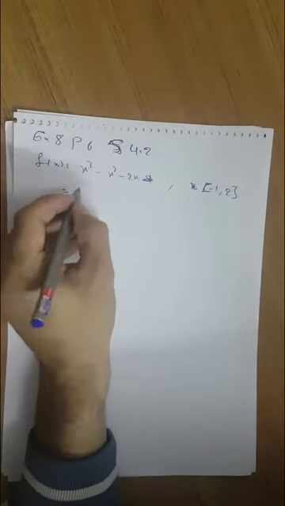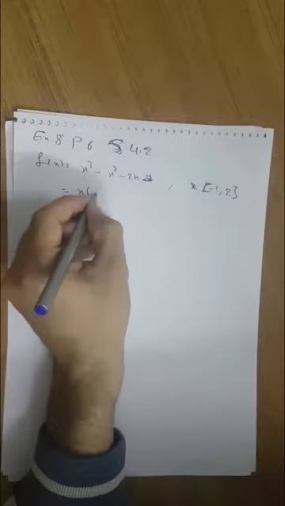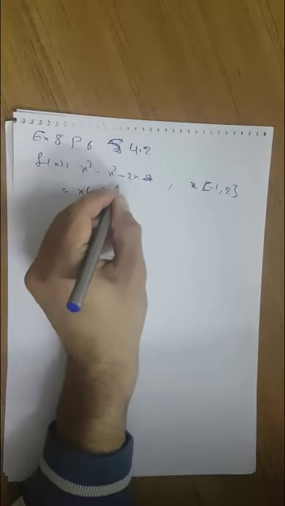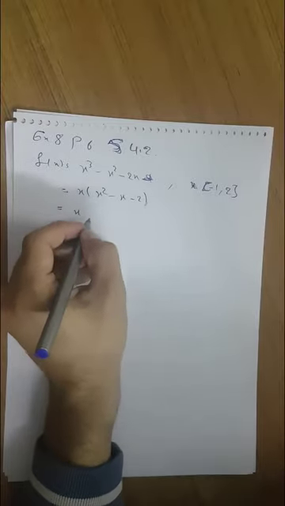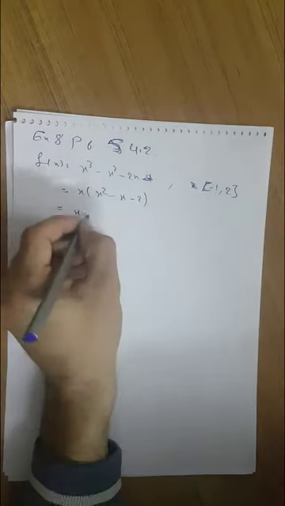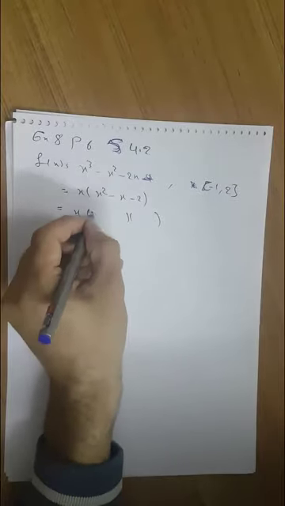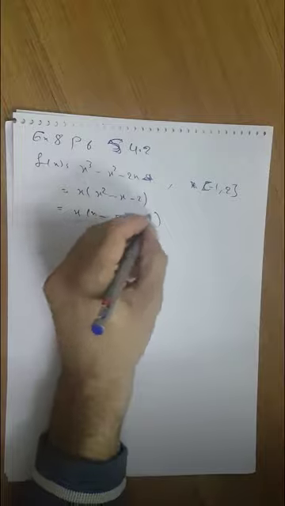Okay, how do we solve this one? First of all, I'm going to set this equal to 0, so I take x as a common factor, and x squared minus x minus 2 remains. This can be factorized using two brackets, x minus 2 and x plus 1.